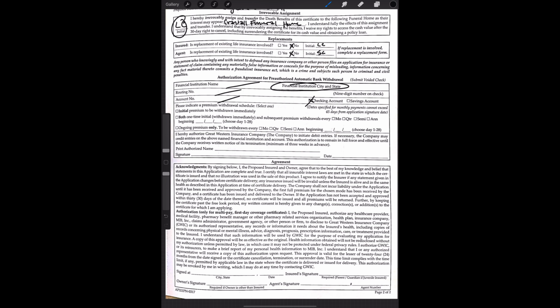Okay. Ongoing premium only, our third option, to be withdrawn every month. That's if somebody is not going to start this immediately. Okay. This is something that they want to start a little bit later, or maybe they're writing you a check for the initial deposit, and then they want every payment after that to come right out of their account.